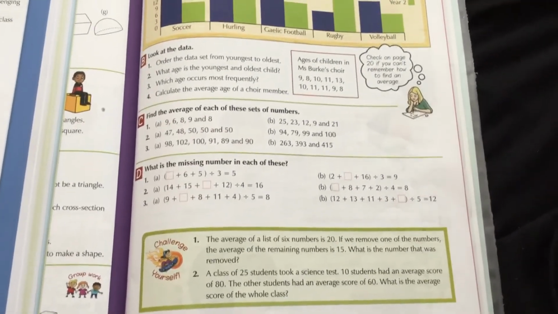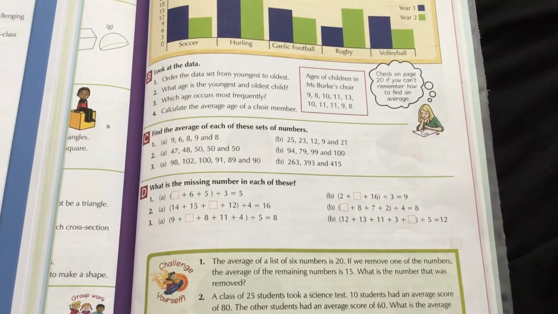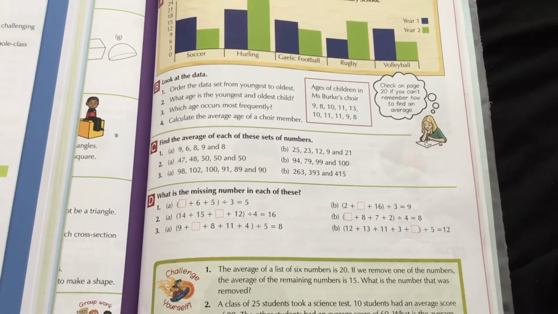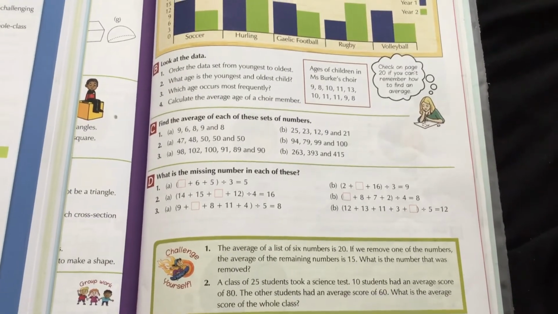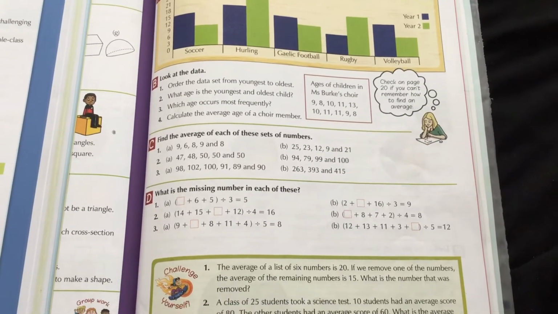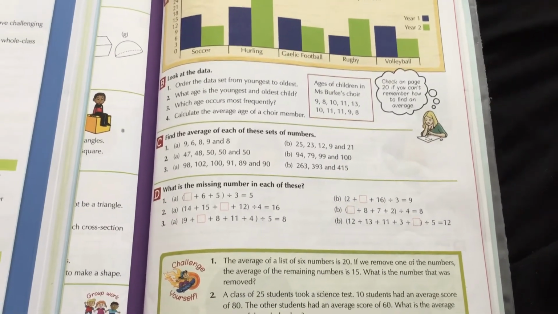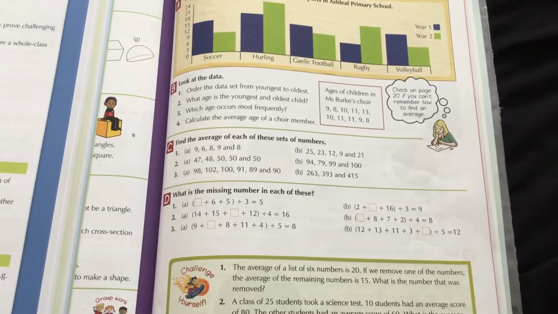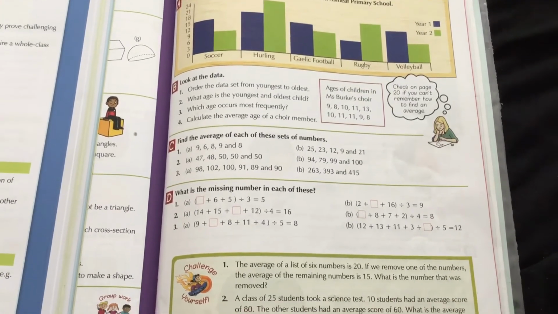Challenge yourself. The average of a list of 6 numbers is 20. If we remove one of the numbers, the average of the remaining numbers is 15. What was that number that was removed? So the average of the 6 numbers is 20. If we remove one of the numbers, now the average is 15. What is the number that was removed?